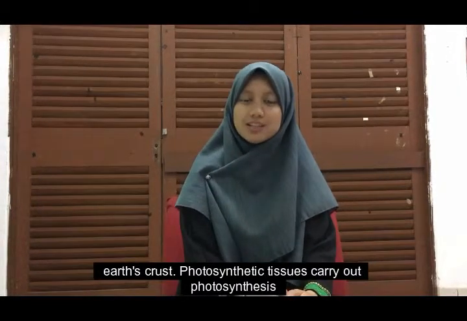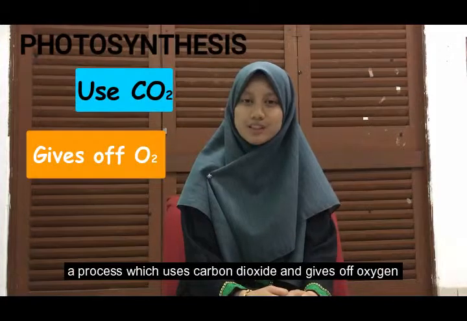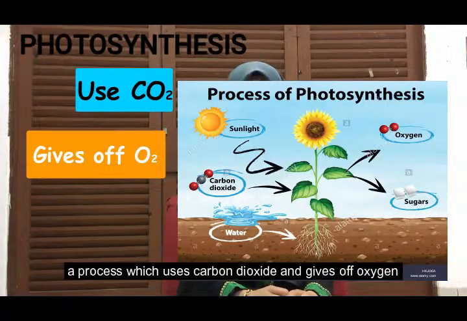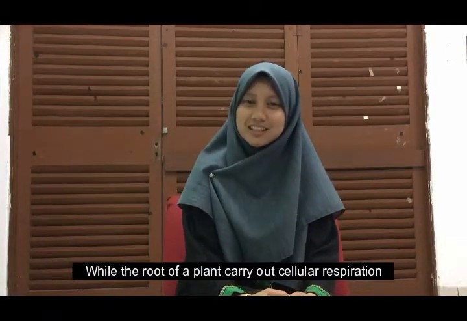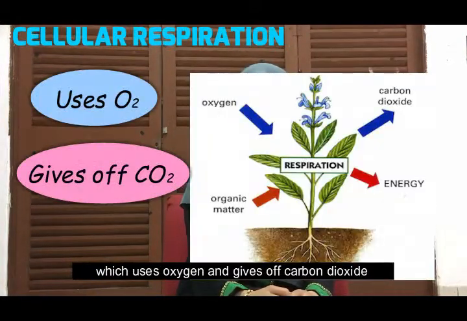Photosynthetic tissues carry out photosynthesis, a process which uses carbon dioxide and gives off oxygen, while the roots of a plant carry out cellular respiration, which uses oxygen and gives off carbon dioxide.